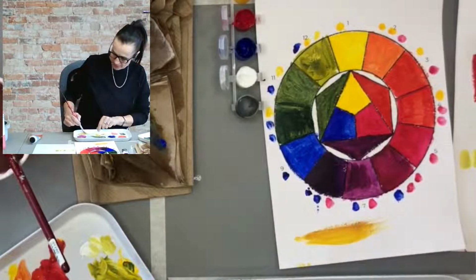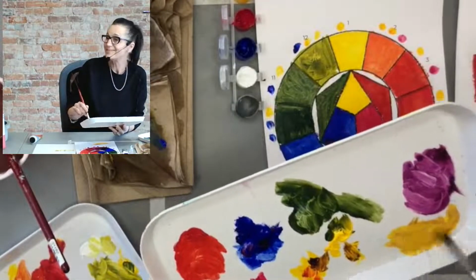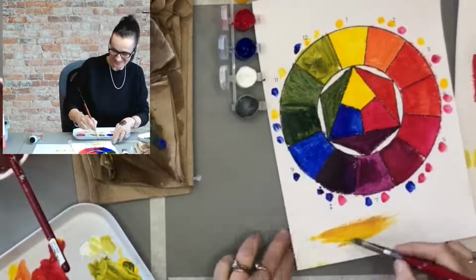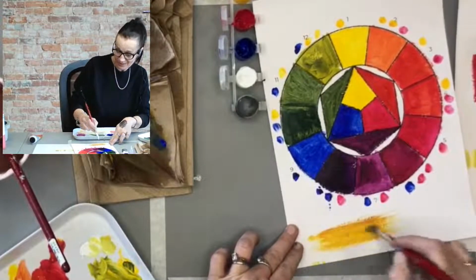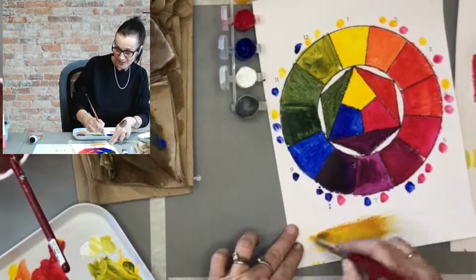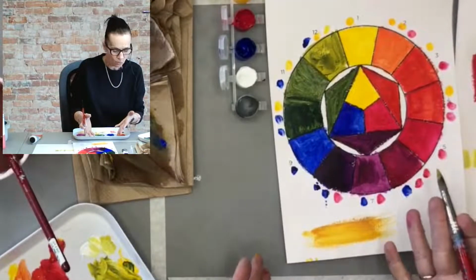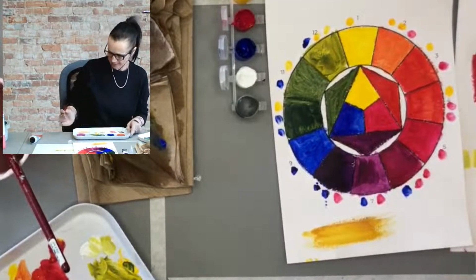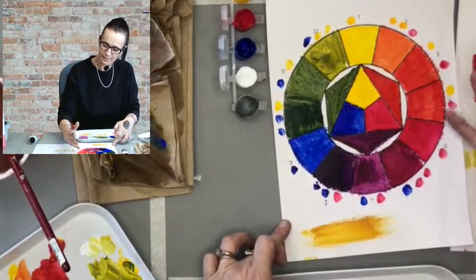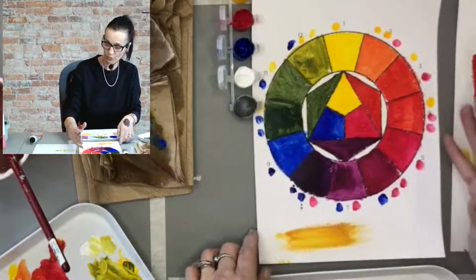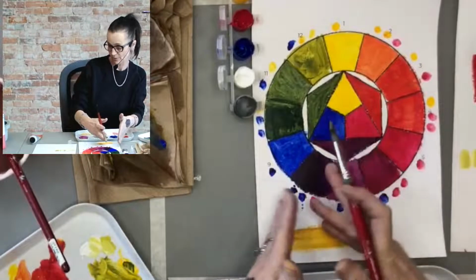A lot of people tend to add what? Black. And what do you end up with? Green. They end up with these horrible muddy colors. But now what I've done is I've created this, and if it doesn't feel warm enough to me, I can add a tiny bit more orange or a little bit more red. I can make it a little darker, a little more this way.